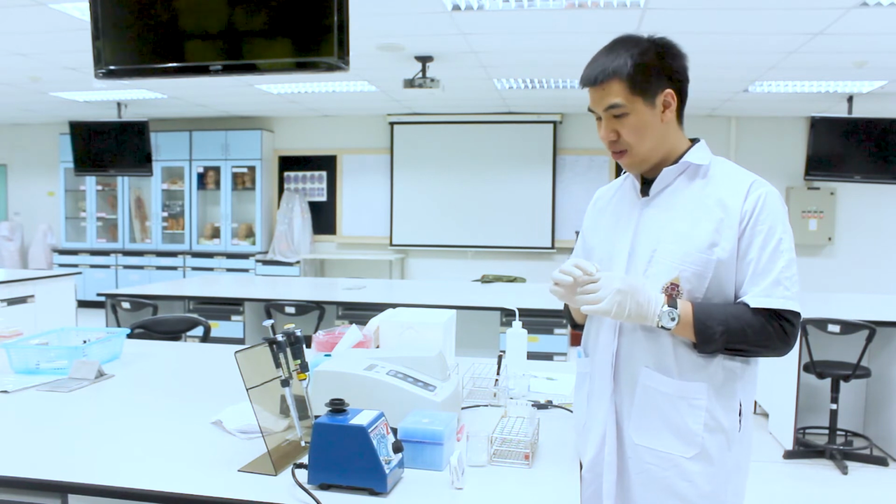In this laboratory, you can see we didn't prepare a standard curve because we used the calibrator, so the way of calculation will be different. We will discuss that later. For now, we have finished the 5-minute incubation step.